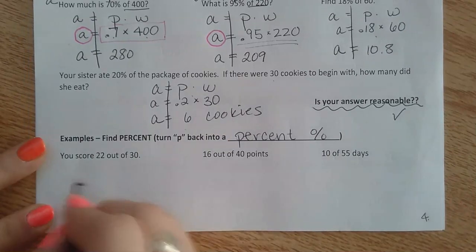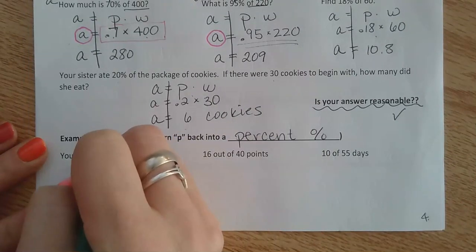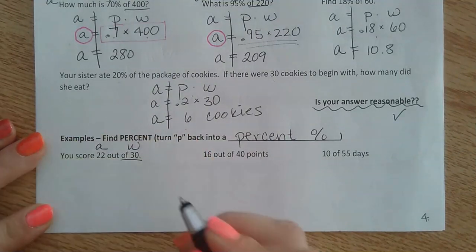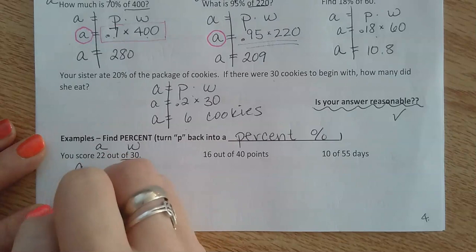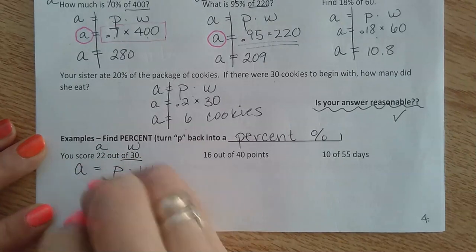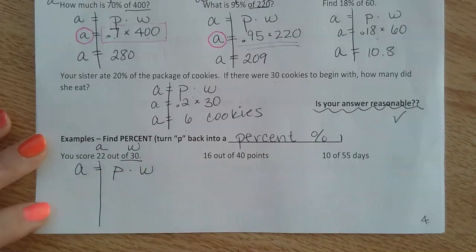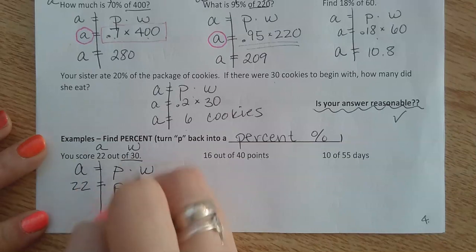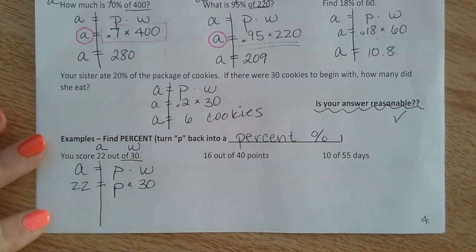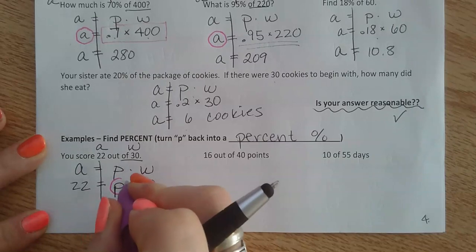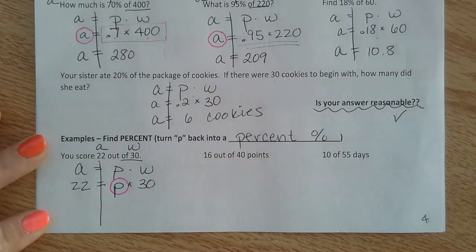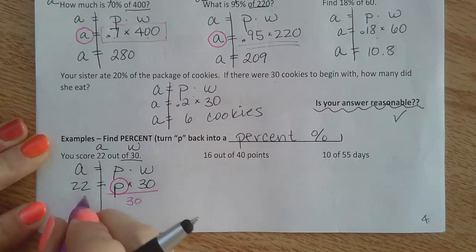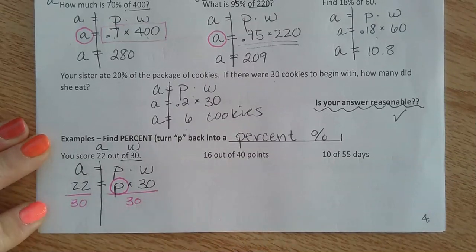Here we go. You scored 22 out of 30. Well, here's my part of the whole. I'm looking for P. So A equals P times W. Draw the line down the equal sign and plug everything in where it goes. 22, I'm looking for P times 30. Well, you can see now my variable is mixed in. So how do I get P by itself? I'm going to have to divide by 30. And whatever I do on one side, I'm going to have to do on the other side.